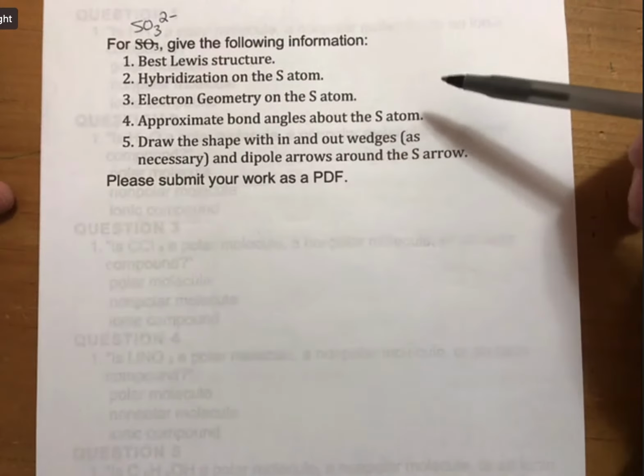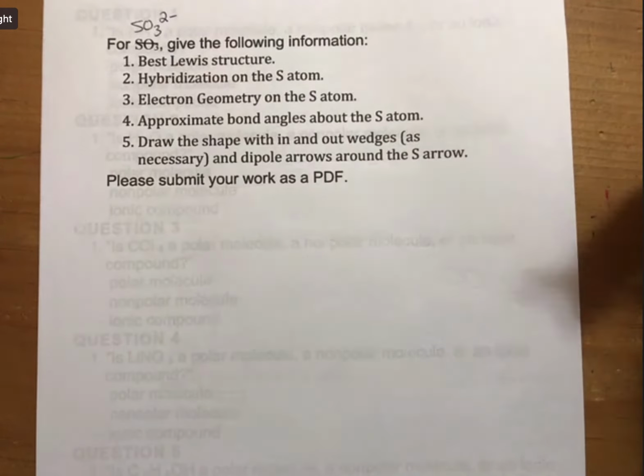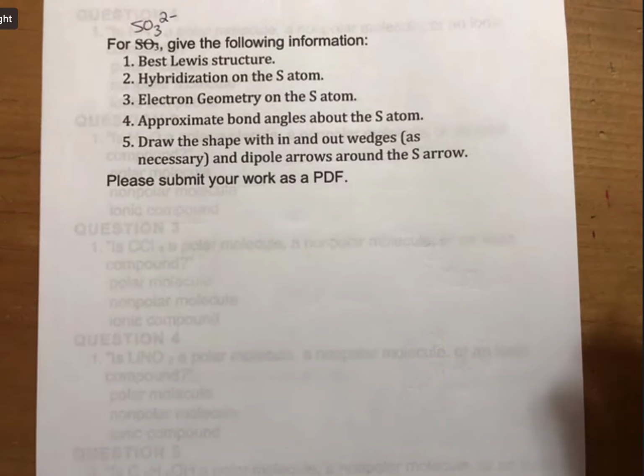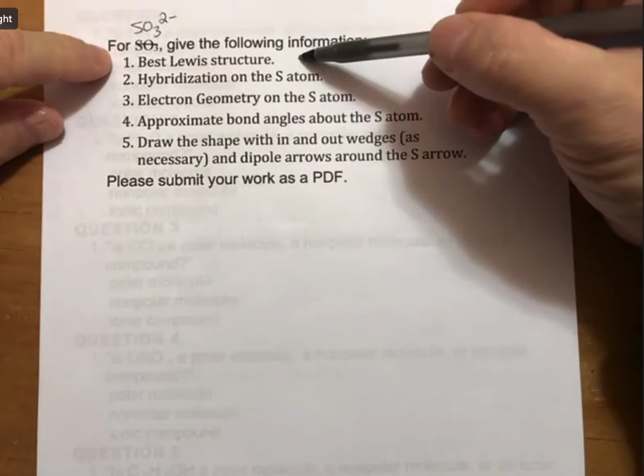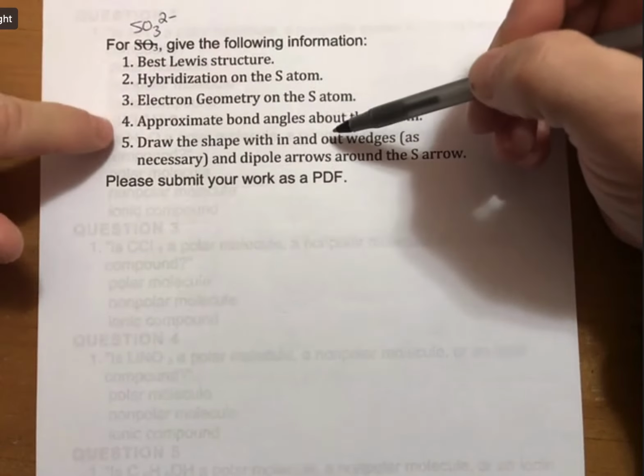Again, we're doing the same thing over and over again. Why? Because this is what you're going to be doing on your third exam. You're going to be having to draw the best Lewis structure and then answer questions like these about it.